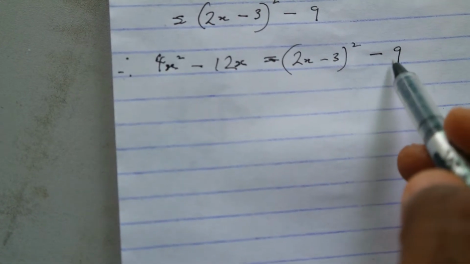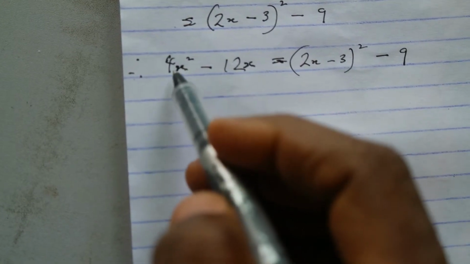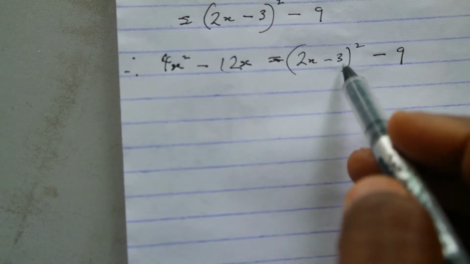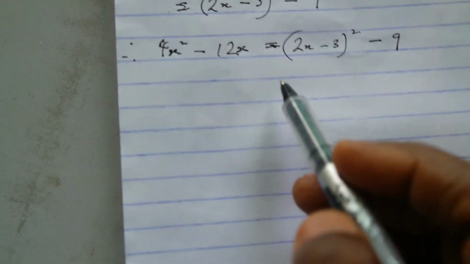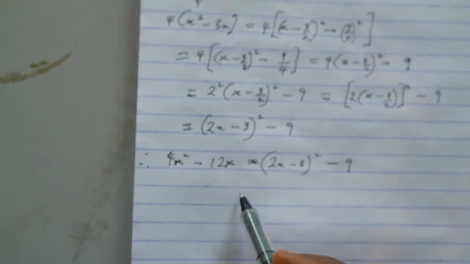It is obvious, this minus 9 here, when you transfer it here, becomes plus 9. And we're going to have 4x squared minus 12x plus 9 is equal to 2x minus 3 all squared. So this is a complete square here. So this is how we complete the square for an algebraic expression.